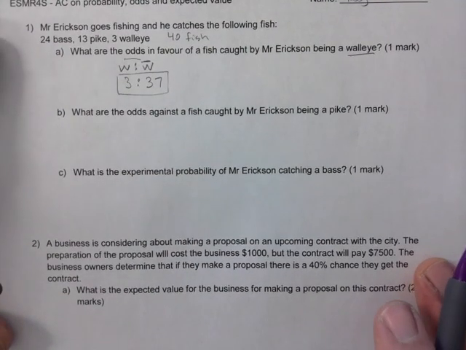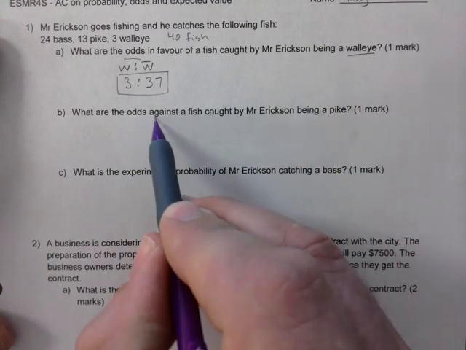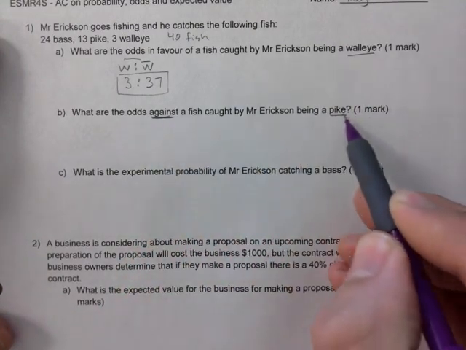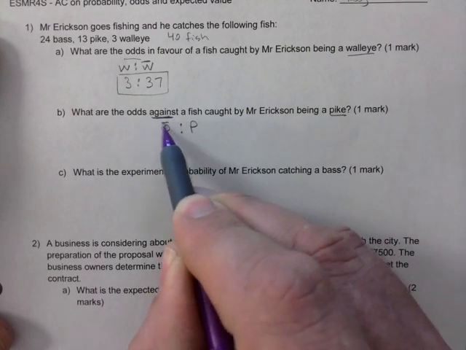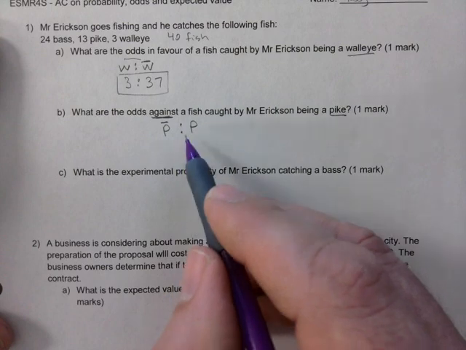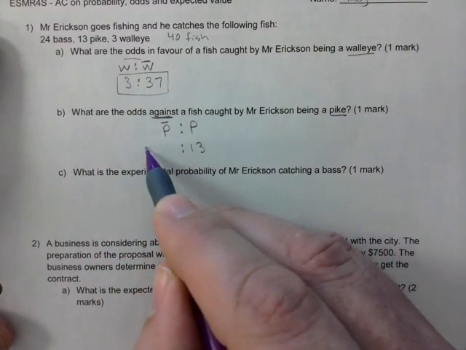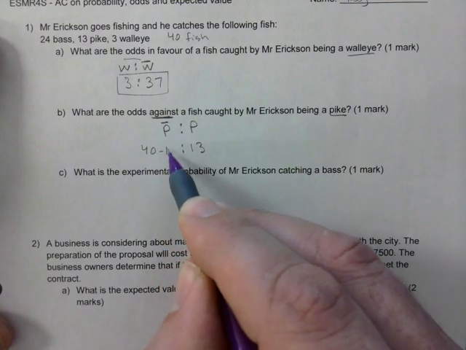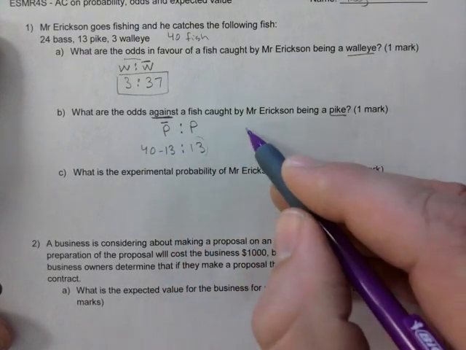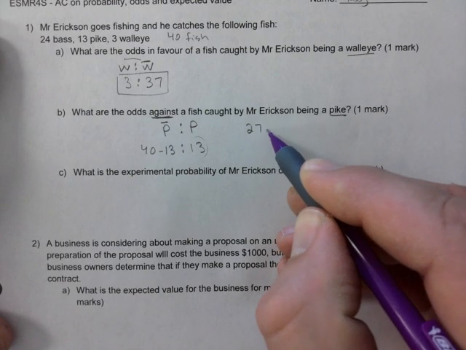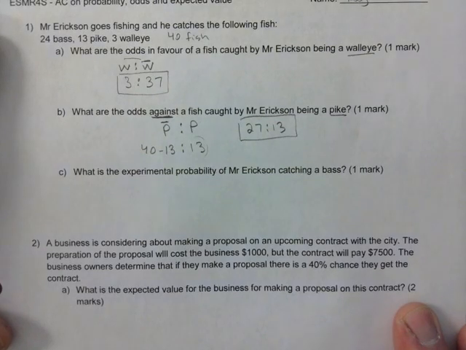What are the odds against a fish caught by Mr. Erickson being a pike? Because of the word against, you would have the pike here and not pike in front. I write down the pike first, which is 13, and then I go 40 minus 13 on this side, right? So I write this down first, and so that would be 27 to 13. That's really the answer I'm looking for there.